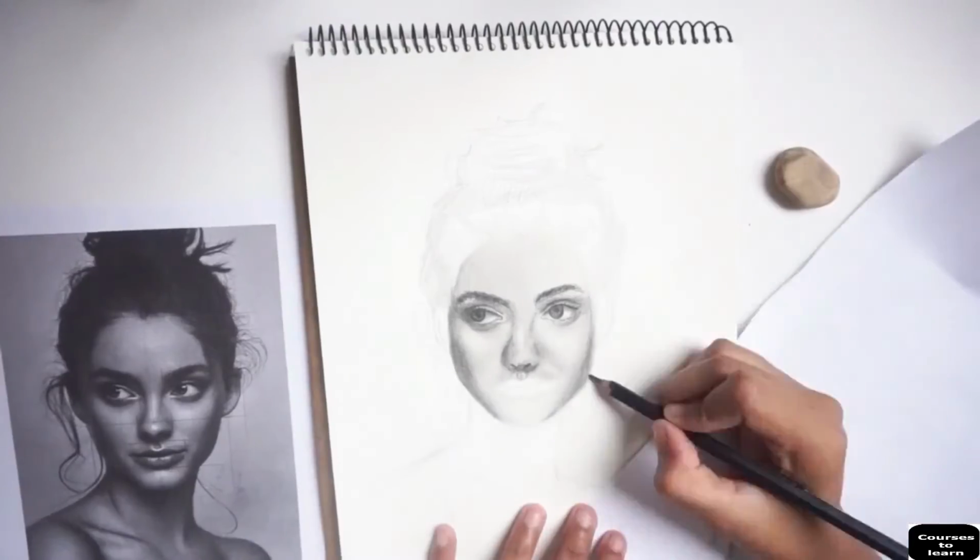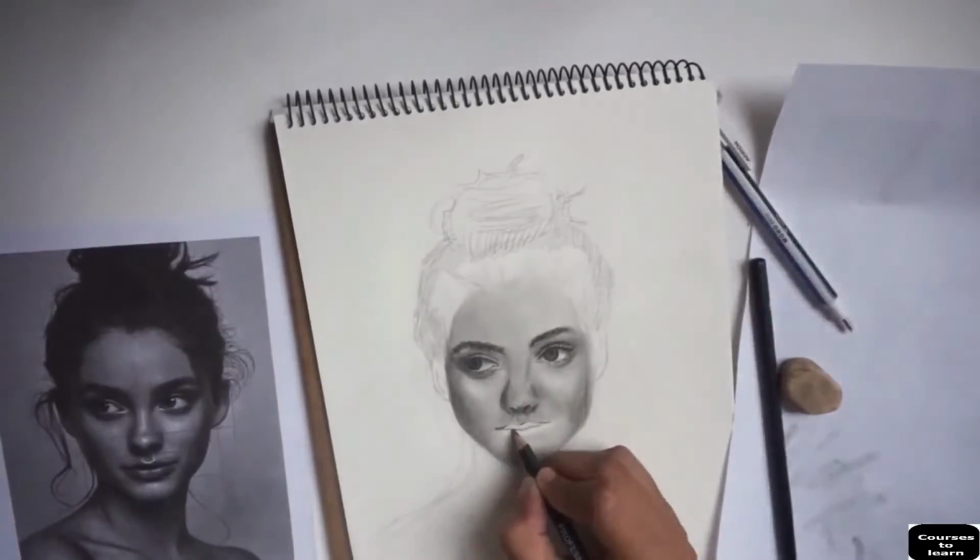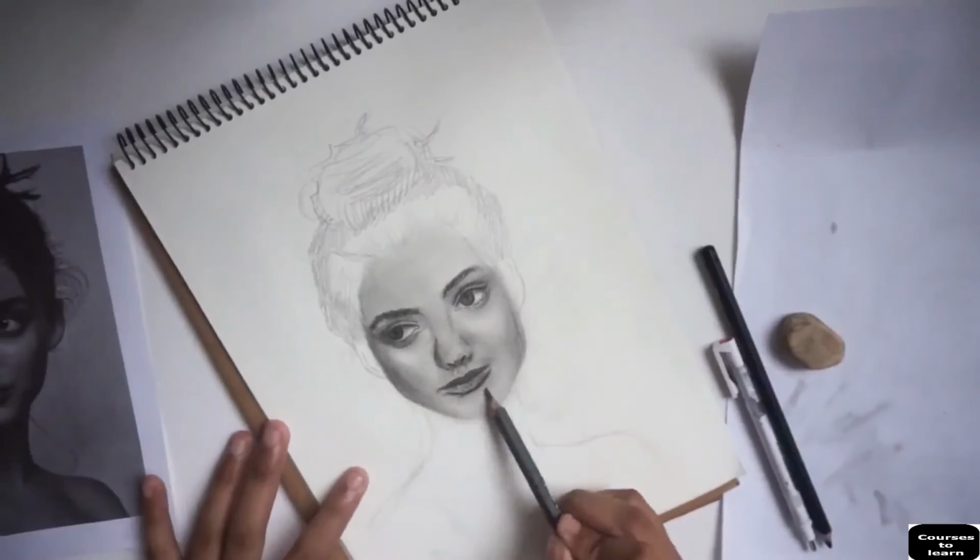Keep practicing and experimenting with different techniques until you find a style that works for you.